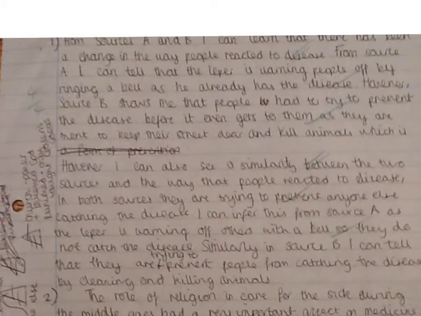So this candidate has approached the first question with a very, very strong structure. From sources A and B, I can learn that... So it's obviously focused on the question, and then they tell us what we can learn. This is the inference: there has been a change in the way people reacted to disease. You'll notice that there's 2 ticks there, because that's an inference. There's 2 ticks here as well.